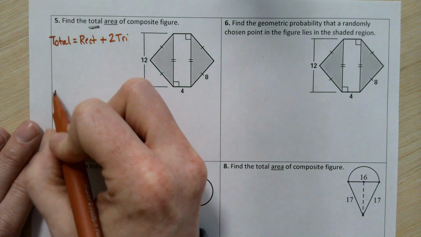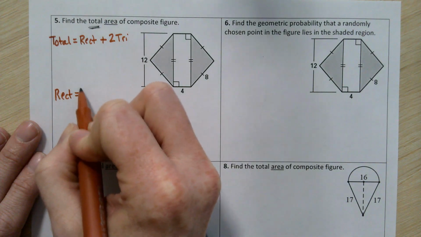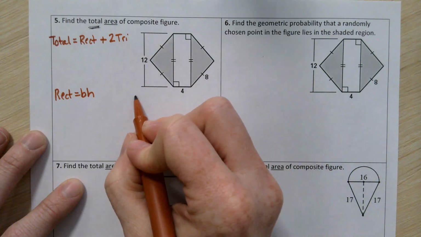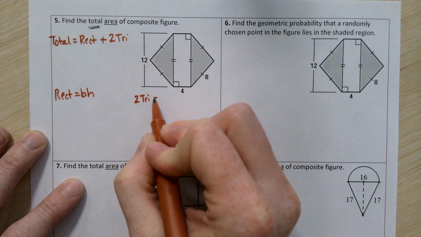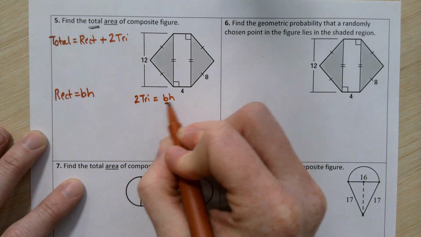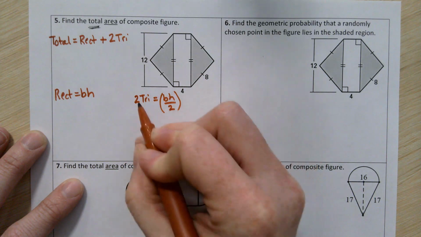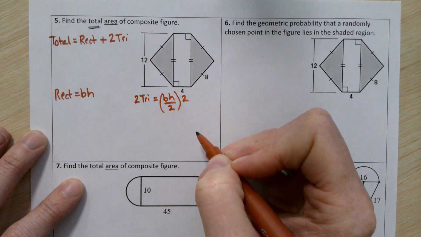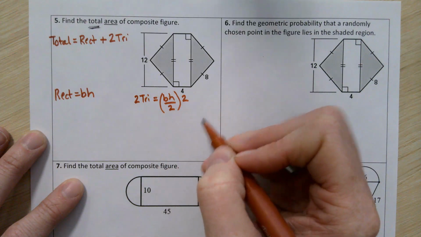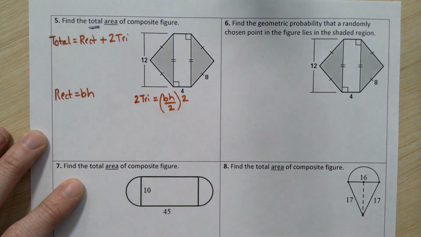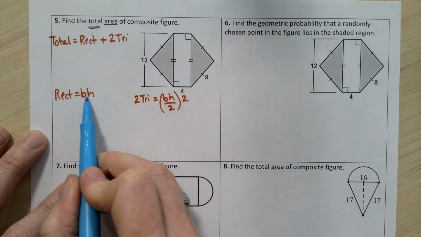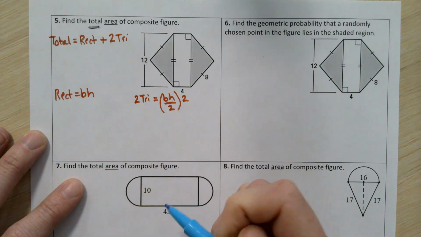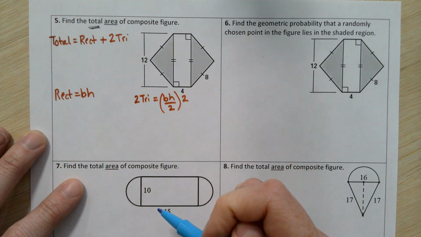So if I could find the area of the rectangle using base times height, and then the area of two triangles using base times height over 2, but then because there's a 2 here, multiplied by 2, I'll be in business. Now what you need to be a little bit careful of here is that the base and height I use for the rectangle might not match the base and height I use for the triangle, even though they're the same letter.